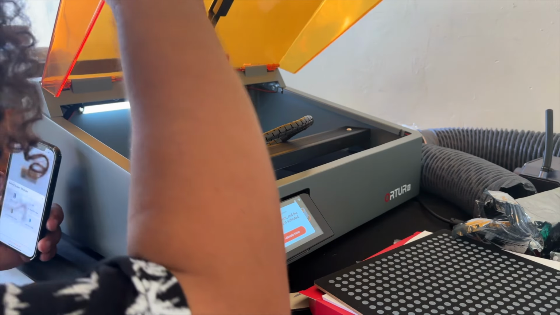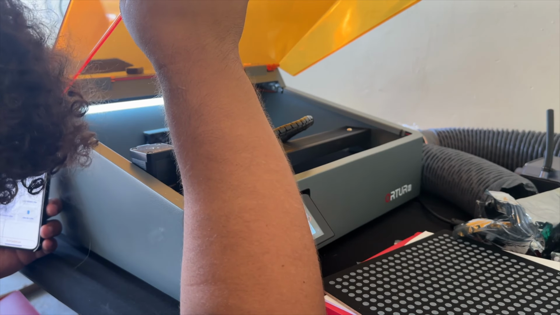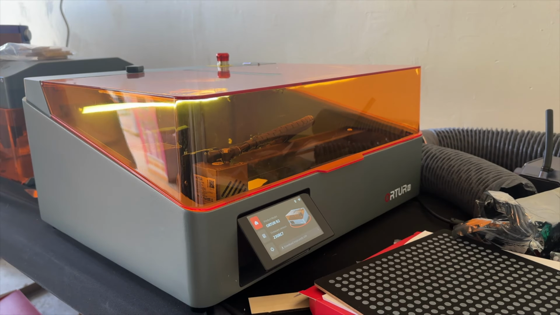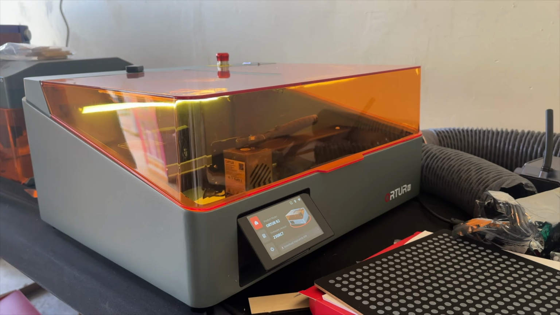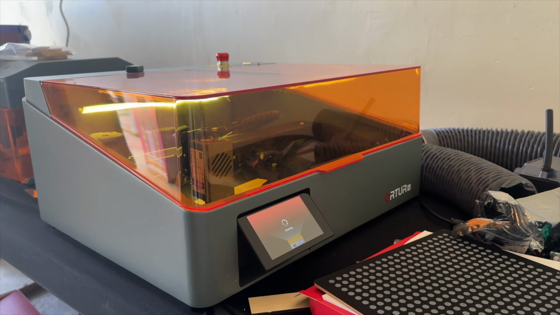Make sure we pick the right one. LU3 10. We'll start with a new creation. We're gonna do an image this time. We're gonna do our logo here. We're doing the framing of the border.